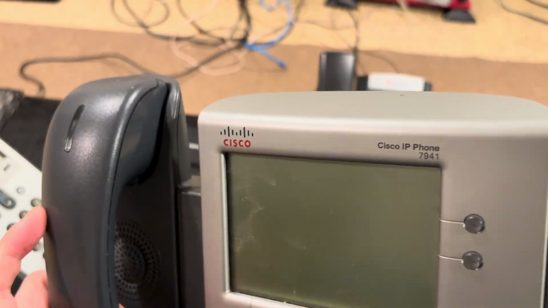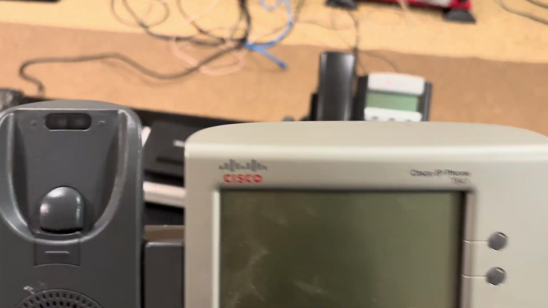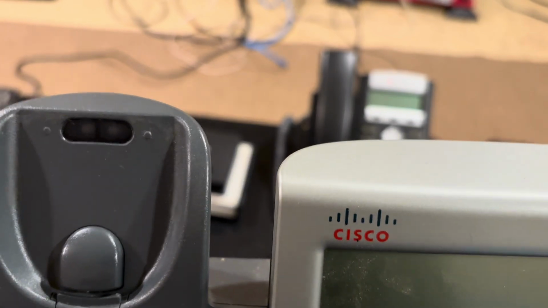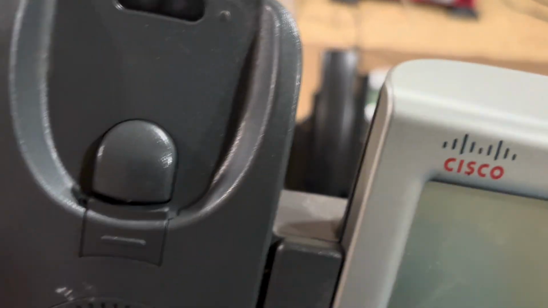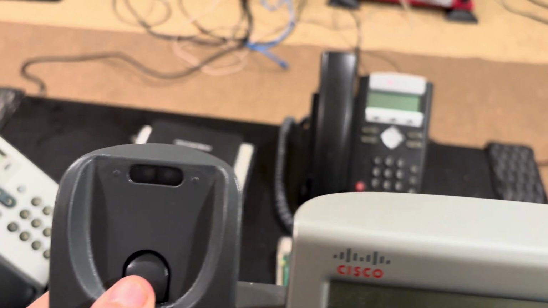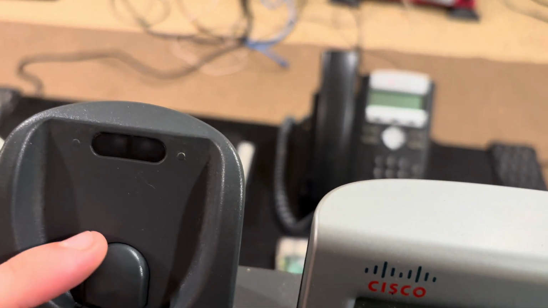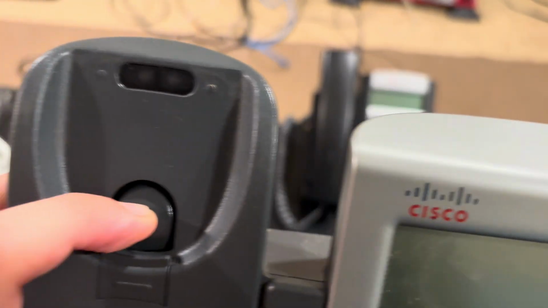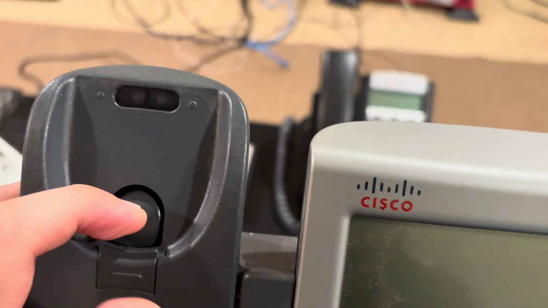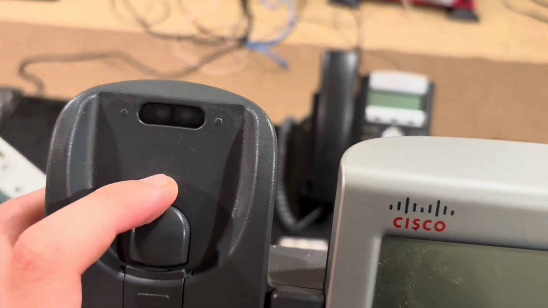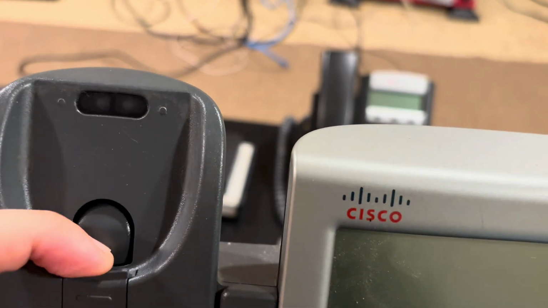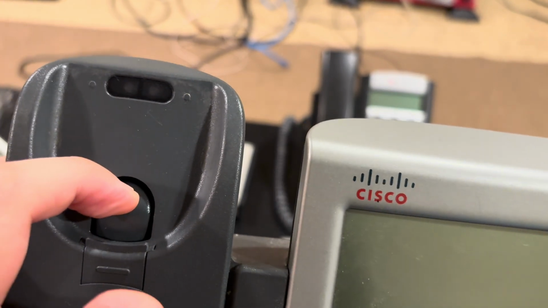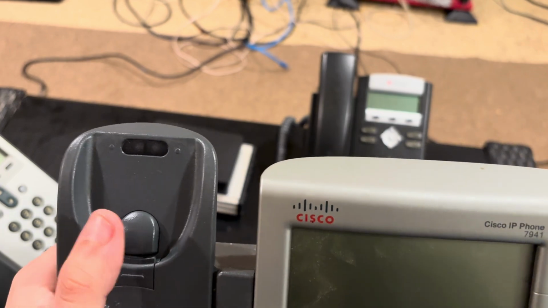Another thing that this Cisco phone has is that the switch hook sensitivity is terrible now. I don't know why, but one day I was just calling with it, and you see how the switch hook is closed? If I were to open up the switch hook, it would not give me dial tone because it doesn't know that it's off instead of on. So the switch hook is kind of broken.